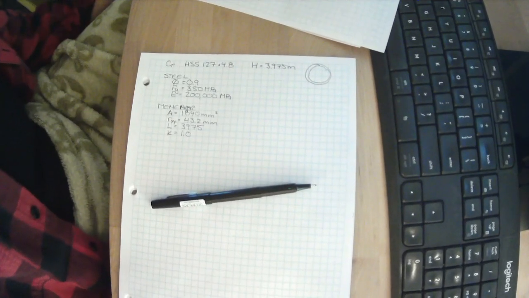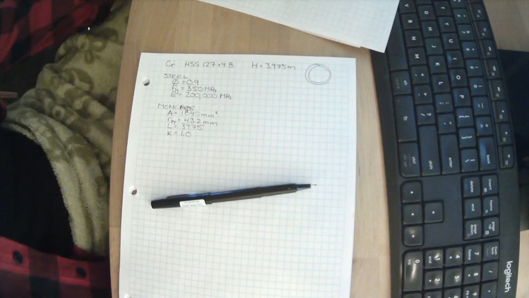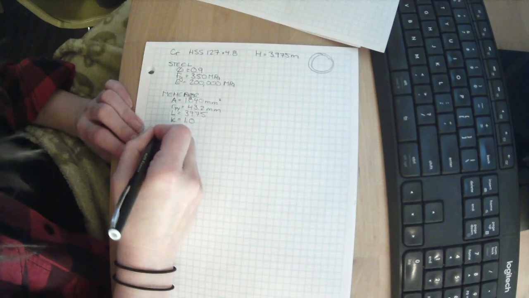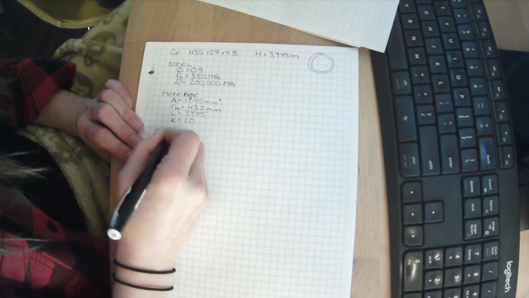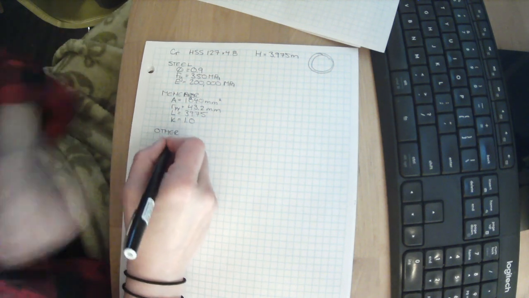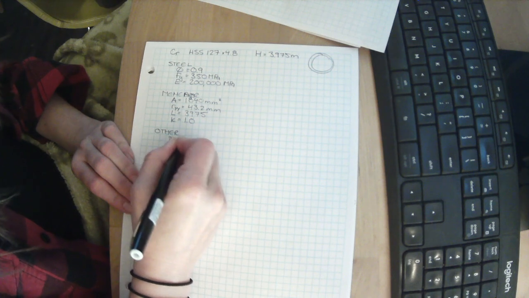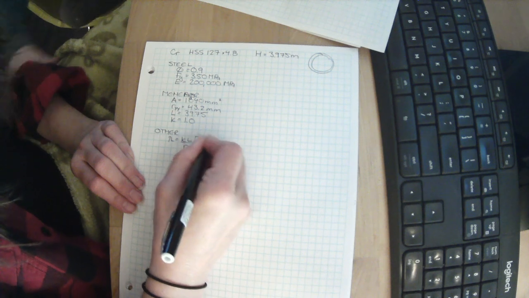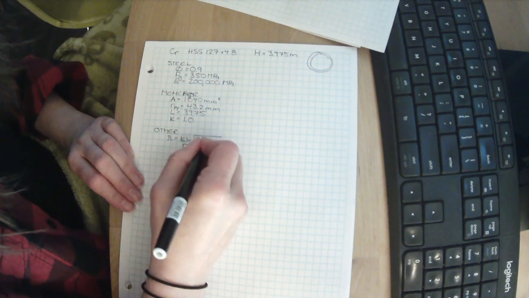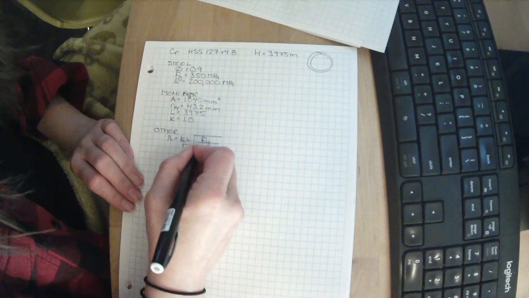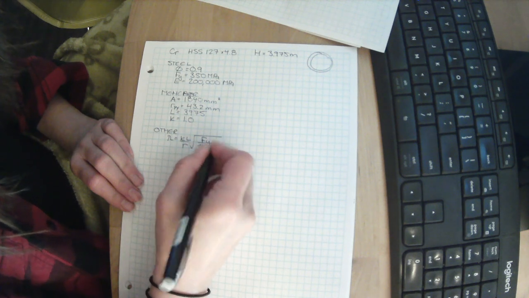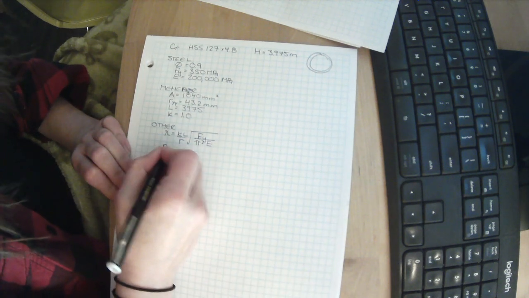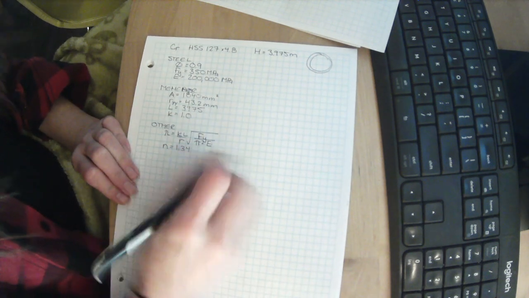Okay, let's make the screen big again here. We know that lambda equals KL divided by R, but we have all of those bits of information, times the square root of Fy divided by pi squared E. And we know in our big CR equation that n equals 1.34.